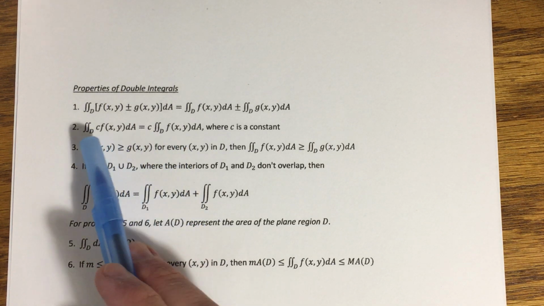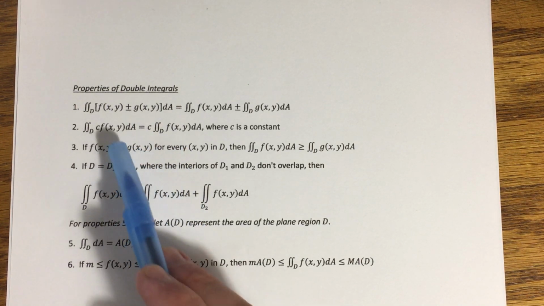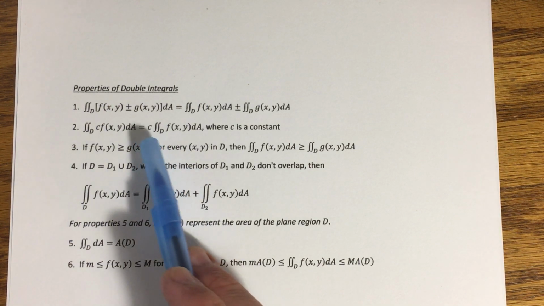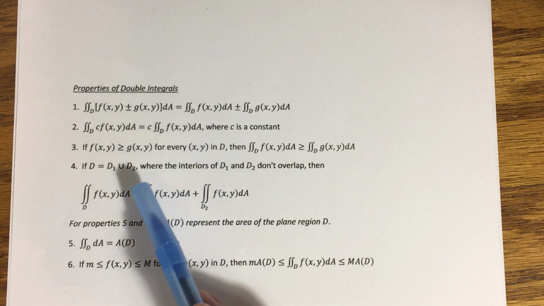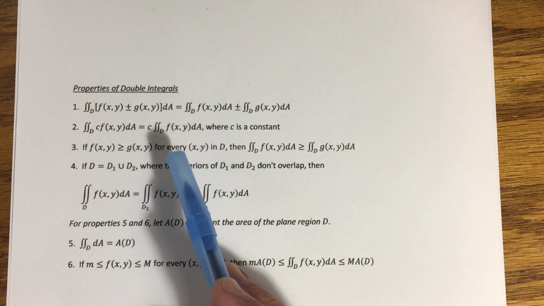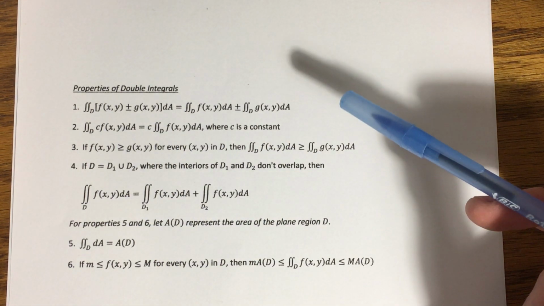This here, the double integral of a constant times a function, we can bring constants completely outside of the double integral, which again is just like a property that you are familiar with from Calculus 1. Some of you may have heard this before.